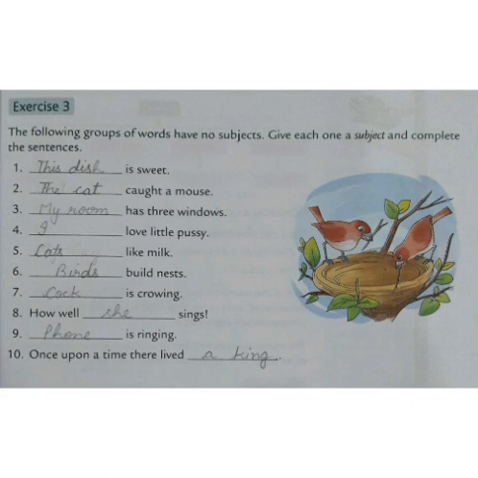Okay. Next is dash love little pussy. That is, I love little pussy. Okay. Next is dash like milk. Cats like milk. I like milk. Okay. Next is dash build nest. So birds build nest. The birds build nest. Next is dash is crowing. Cock is crowing. The sound of a cock is known as crowing. How well dash sings. How well she sings. How well my mother sings. Okay. Dash is ringing. Phone is ringing.